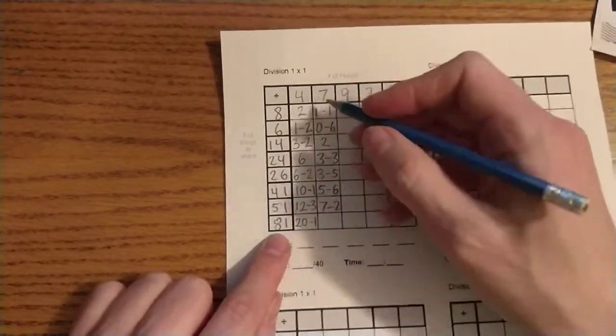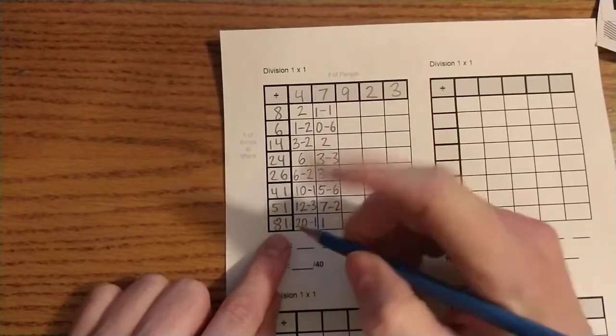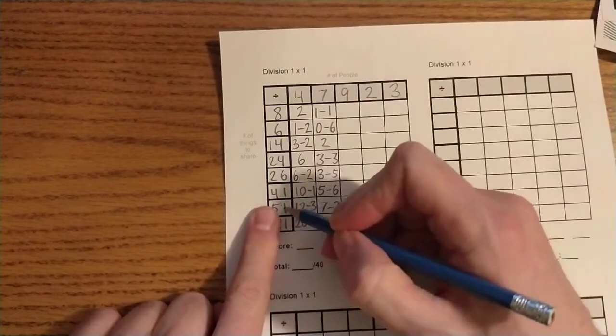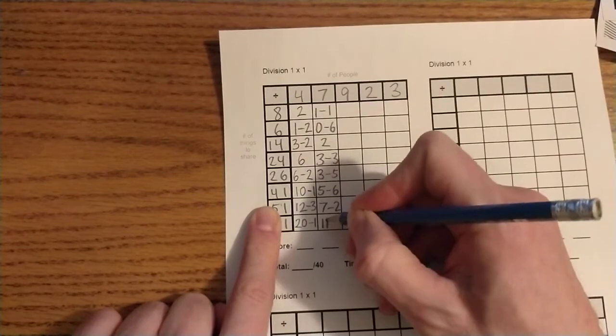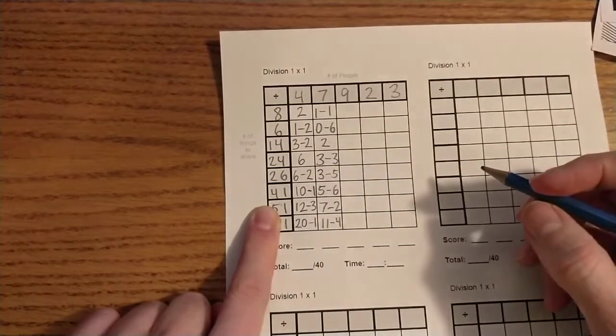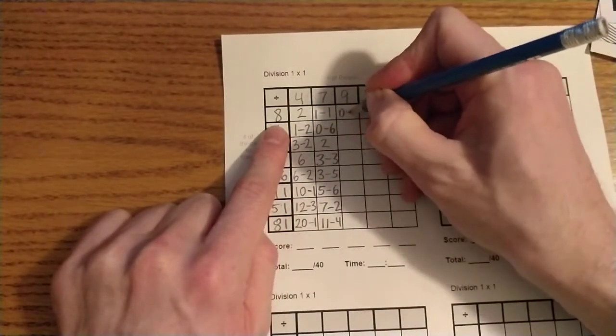7 into 81. 7 can go into 8 once. There's going to be 1 left over, so a little 1. I'll put it with my finger. So that's going to be an 11, just like up there. So 7 goes into 11 one time, and then there will be 4 left over. 9 cannot go into 8, so it would be 0, remainder 8.